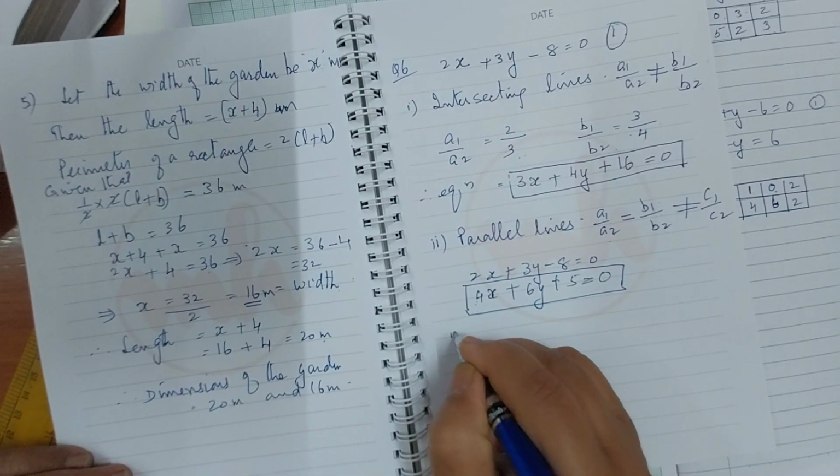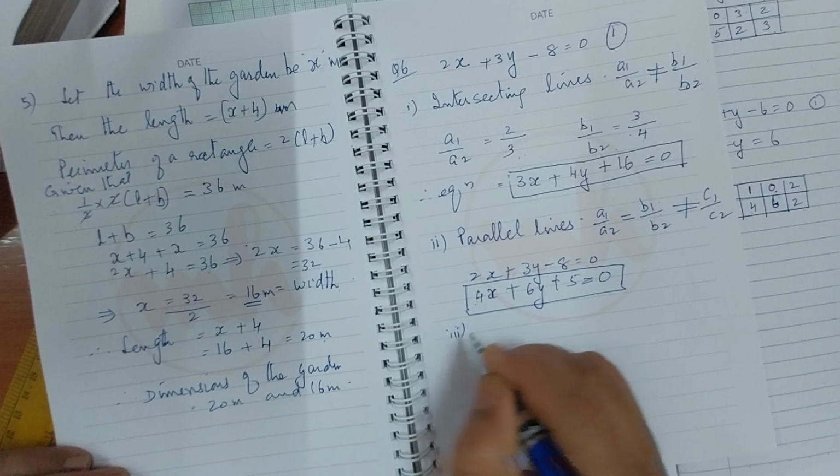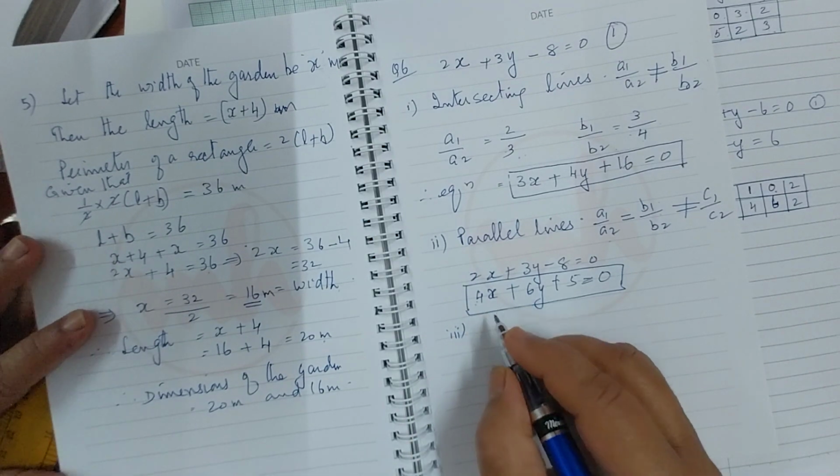Now there is one more part in that, definitely coincident lines.